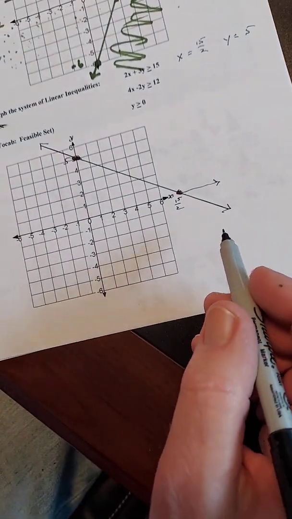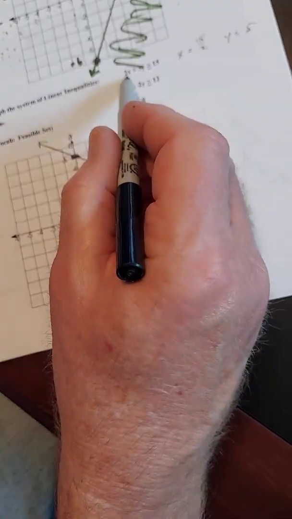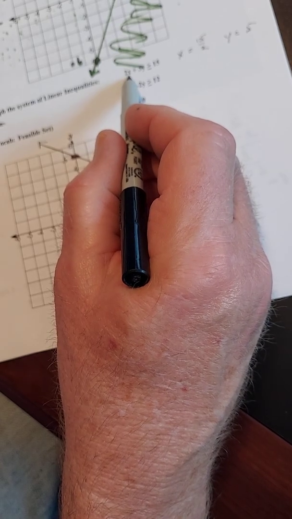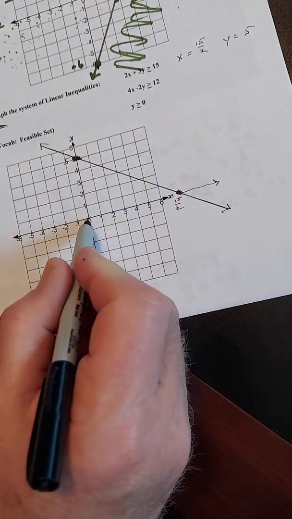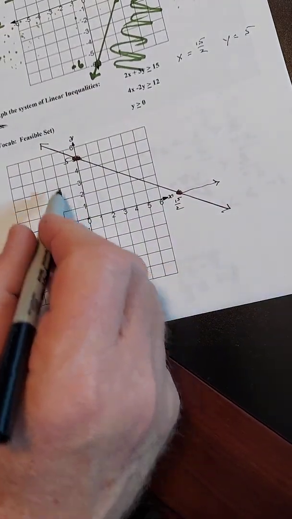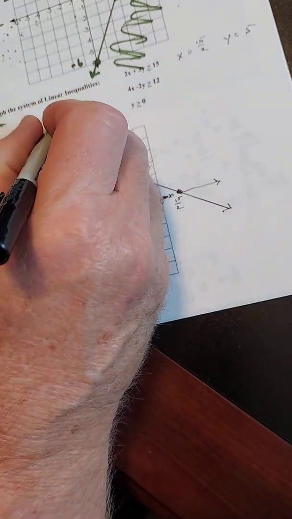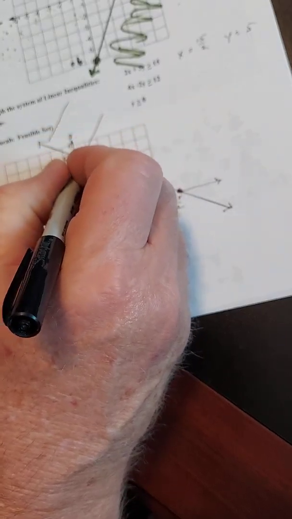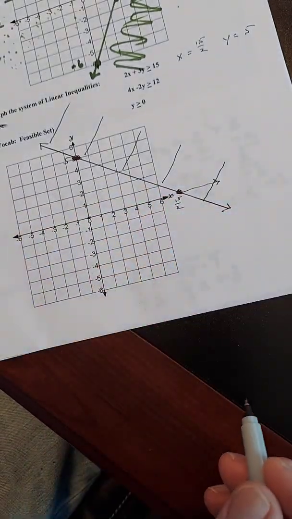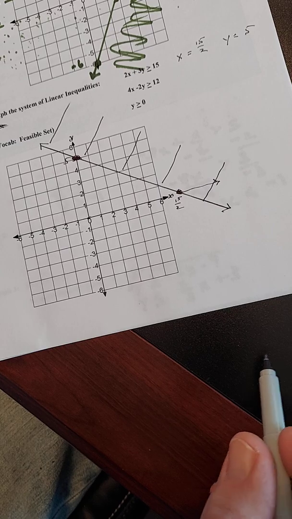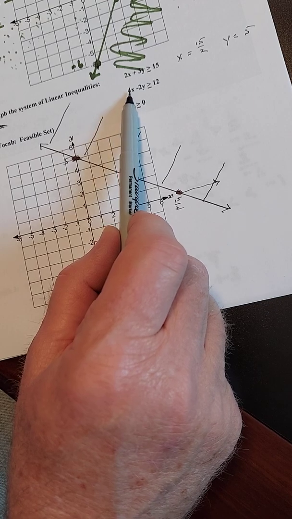And then I've got to decide above or below. So again, 0, 0 is a good one to put in. So I'll put 0 here and 0 there. So 2 times 0 plus 3 times 0. So that's 0 plus 0. Is 0 greater than or equal to 15? No. 0, 0 did not work. That means none of the ones below work. It means everything up here does. Now I'm going to put the hash marks in here and you'll see why. Because that's just one of my 3 answers. That's just the first inequality. What about the second inequality?